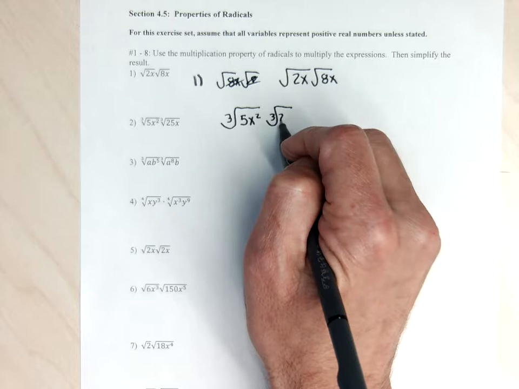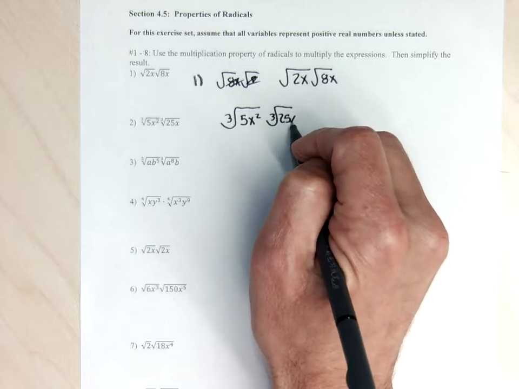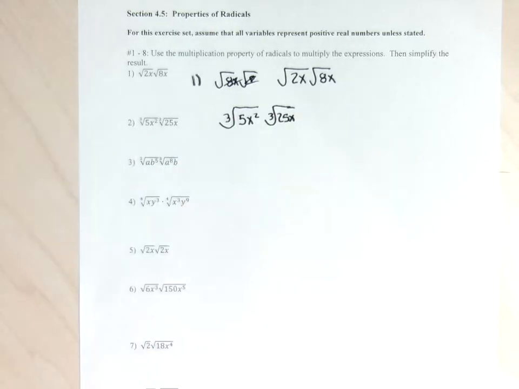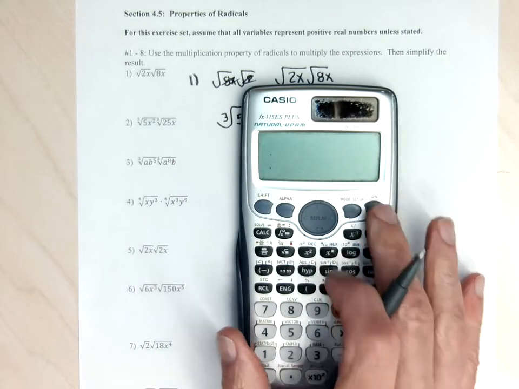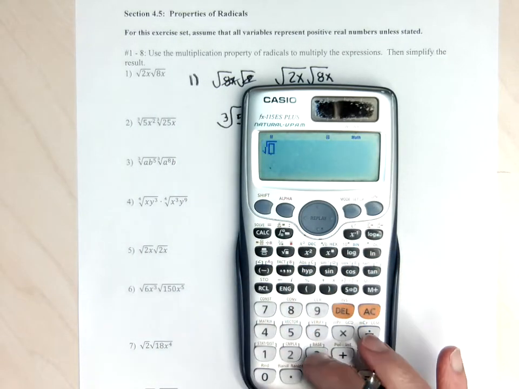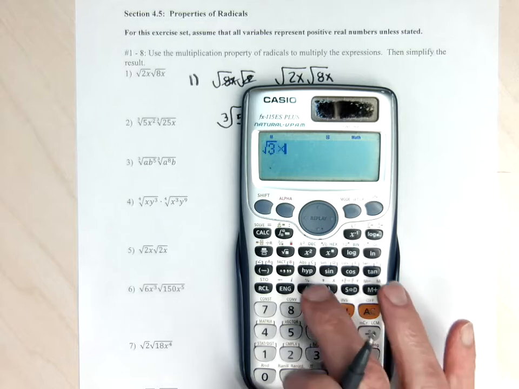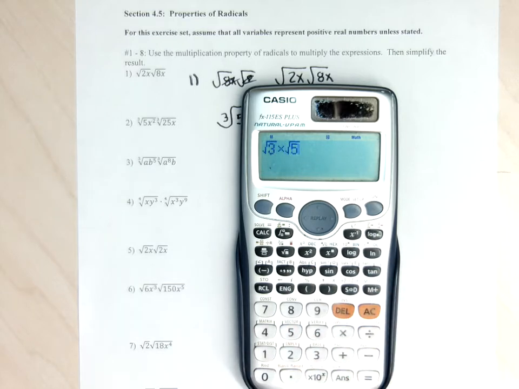Let me just show you on my calculator what I mean about multiplying with radicals. I'll just make a generic multiplication of radicals. If I do the square root of 3 times the square root of 5, because they're both square roots, when I multiply, I just multiply the radicands. The square root of 3 times the square root of 5 is just the square root of 15.